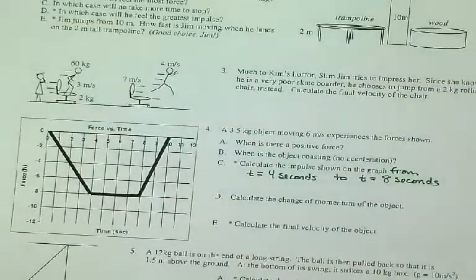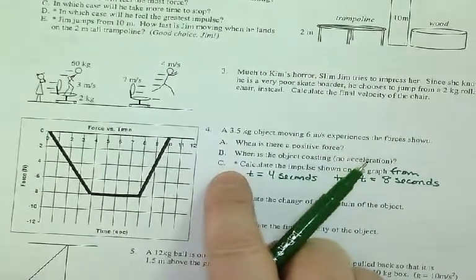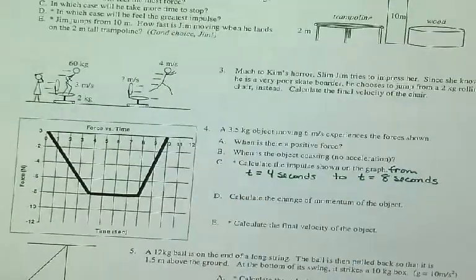The whole thing requires you to do area under the graph, and you don't need to do that. Okay, that means this one has an answer on the back. It means that we need to update our answer on the back.